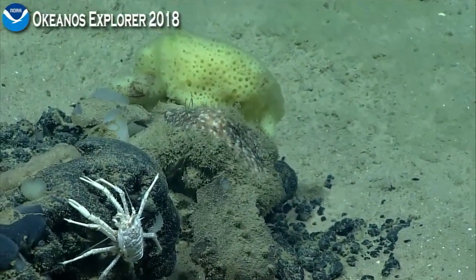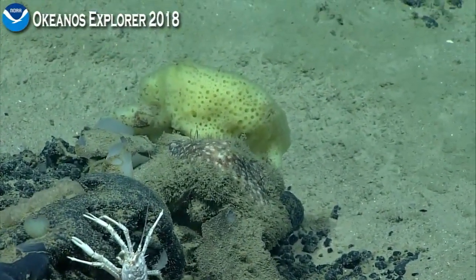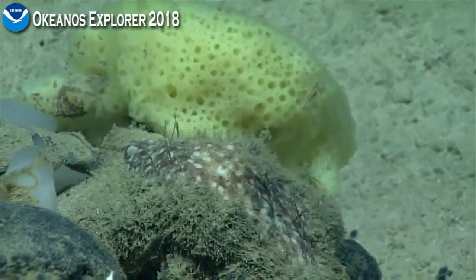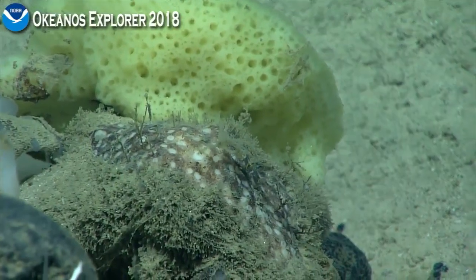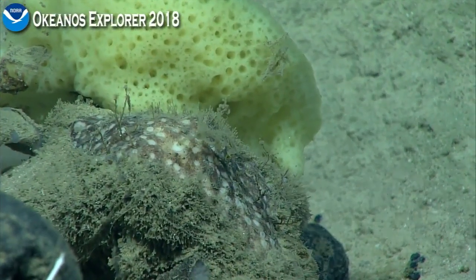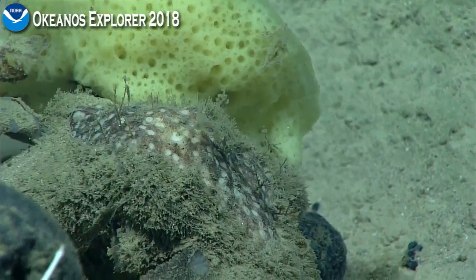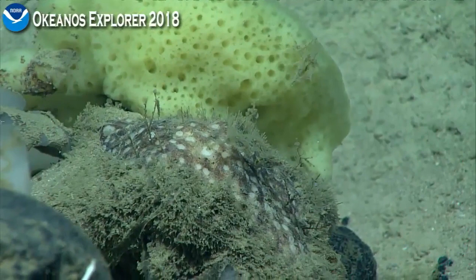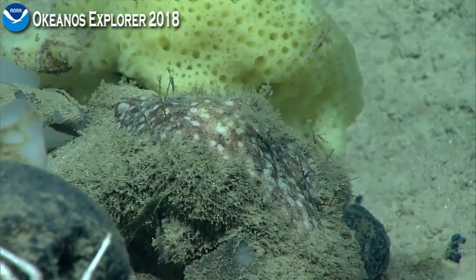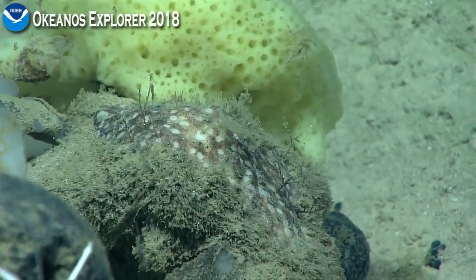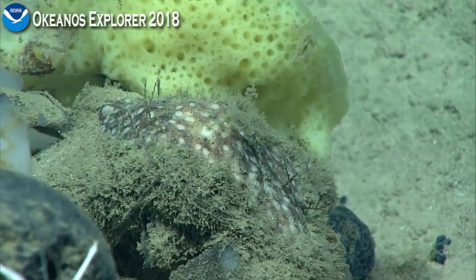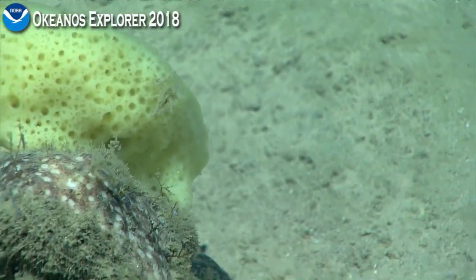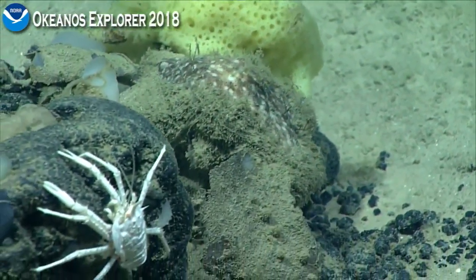So squat lobsters are another group that are quite diverse in the deep sea. Ren Salgado was asking if this could be Micalia. The yellow one, I believe. Okay, let's come out. I think the yellow one is a hexactinellid. We got a good look at it, kind of grayish with the white. Come on out, please.